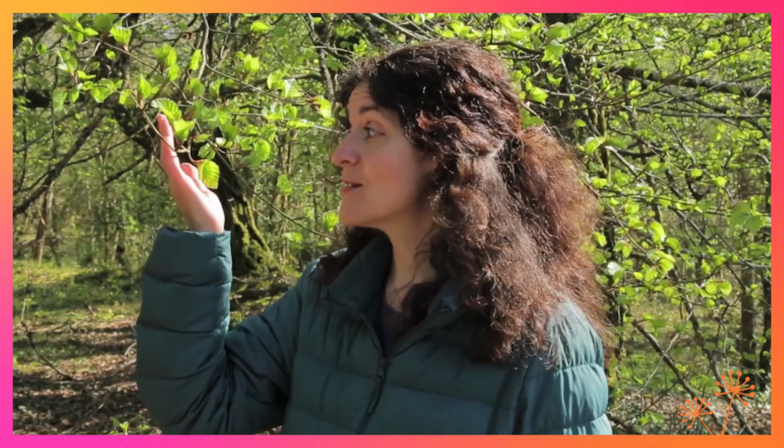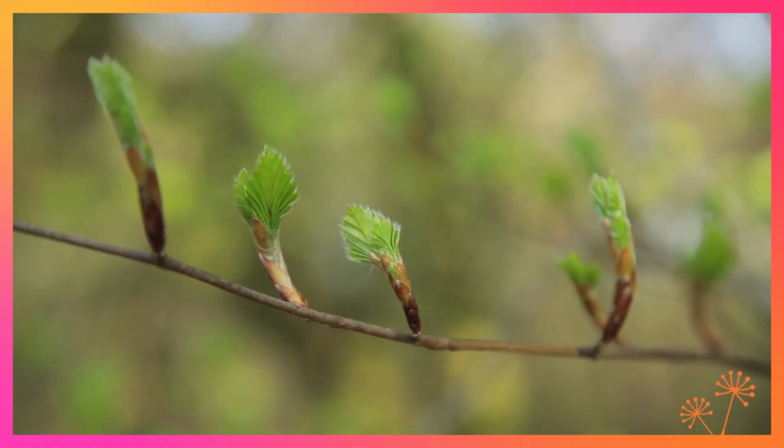And beech trees are very special, and this tree, this mother tree, actually went into leaf just a few days ago. Until a few days ago, her leaf buds were completely closed, and just a few days ago I went for a walk and I saw this. So I'm sharing this with you.